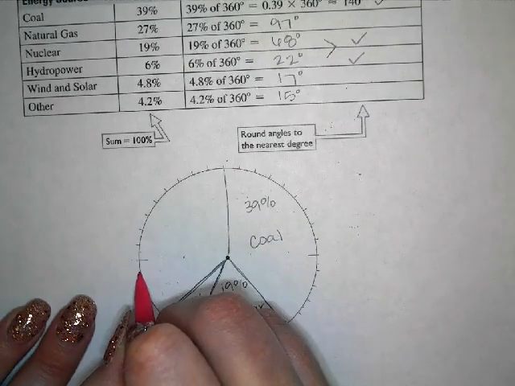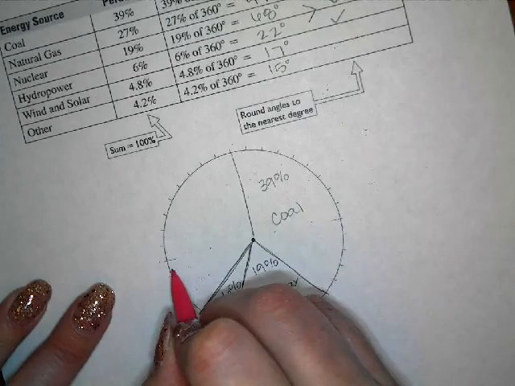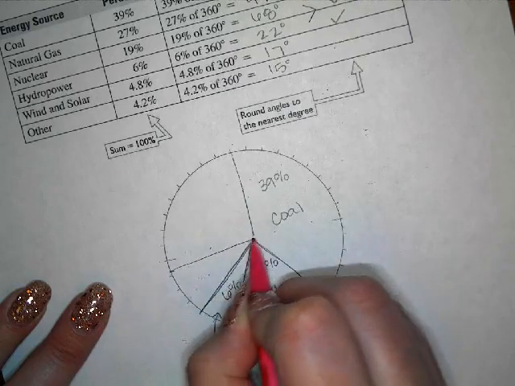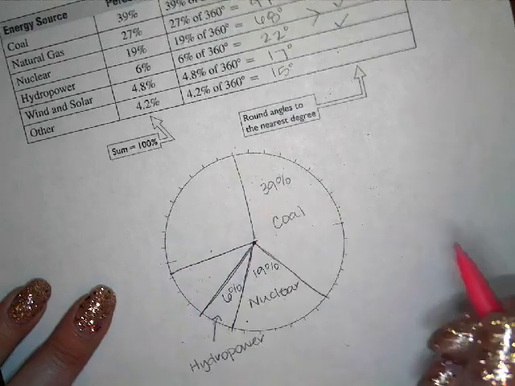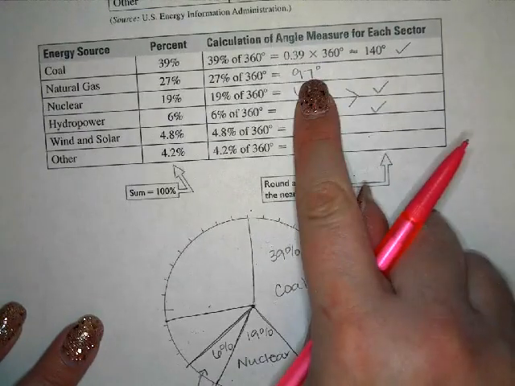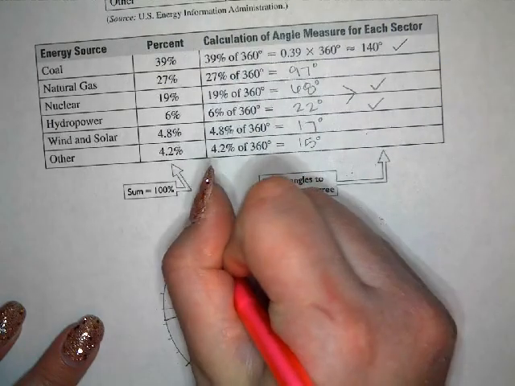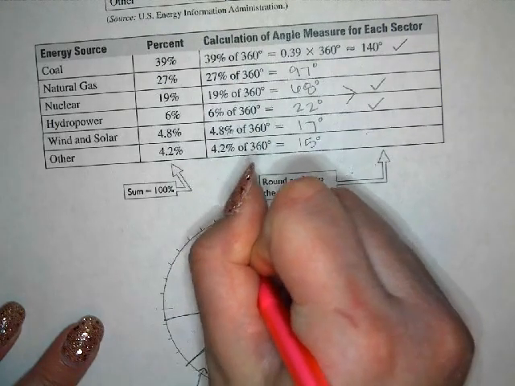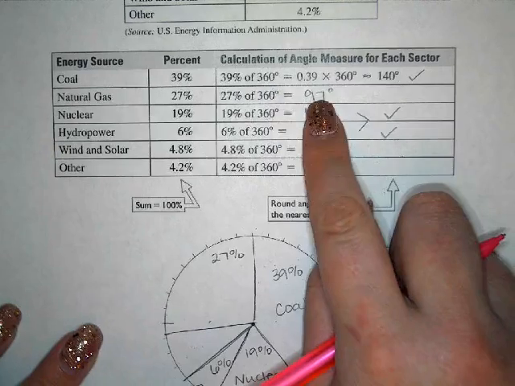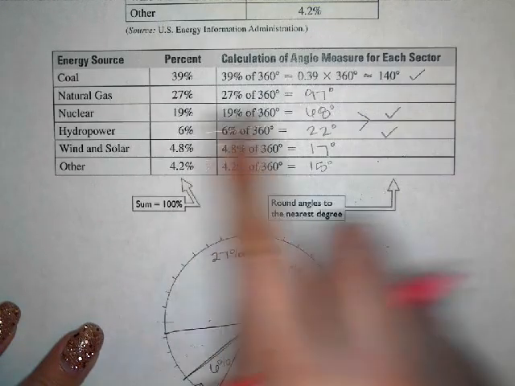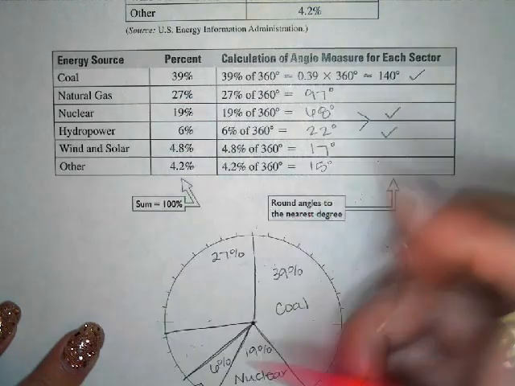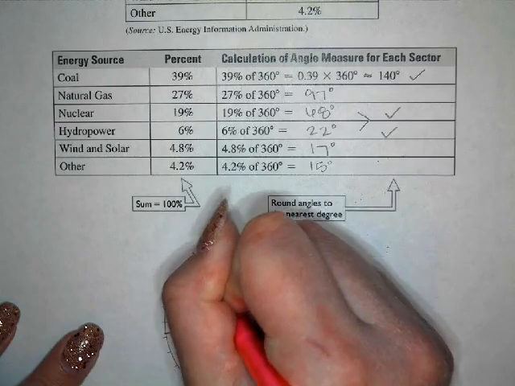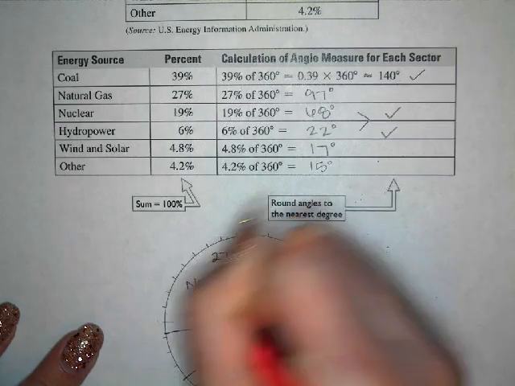Okay, 27%. I meant degrees. I'm sorry, I keep mixing those up. Okay, 27% is natural gas. Okay, and then I have to do 15 degrees, and I have to do 17 degrees.